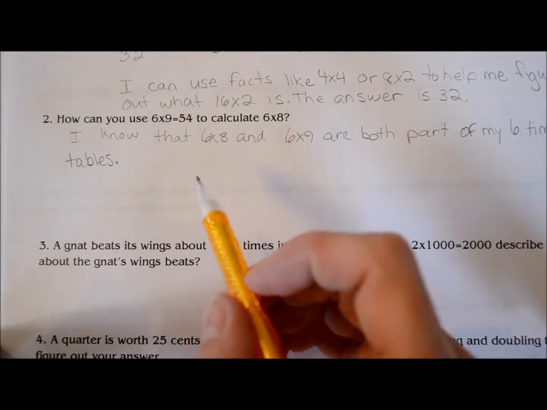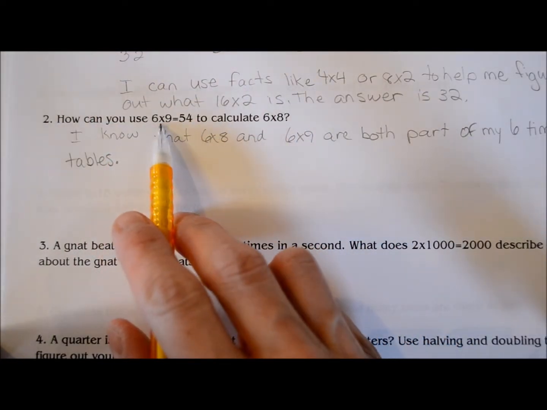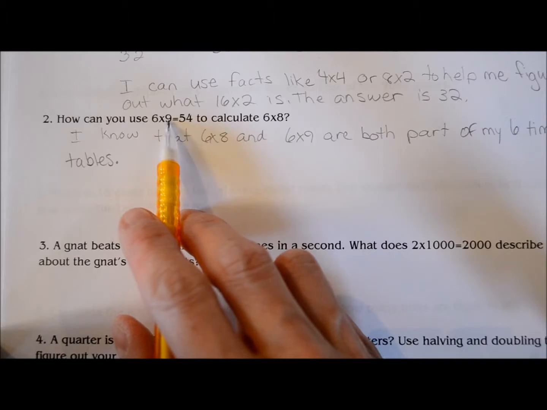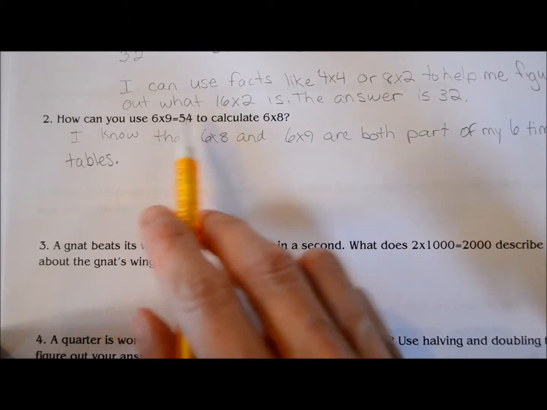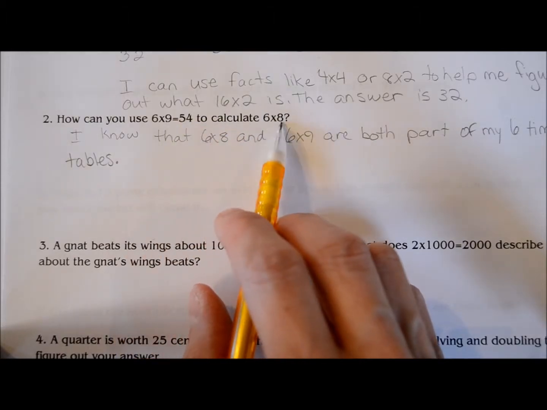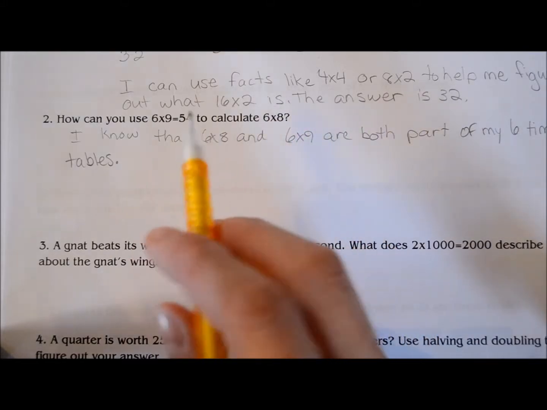So, therefore, if I know what 6 times 9 is, I know that all I have to do is take away one group of 6, and I go down to my 6 times 8 times table.